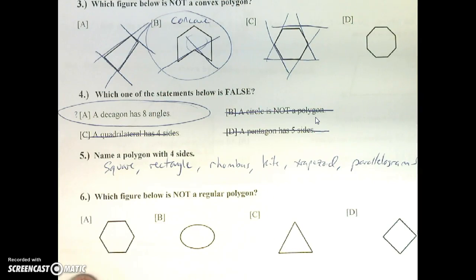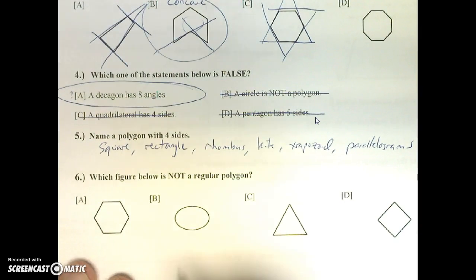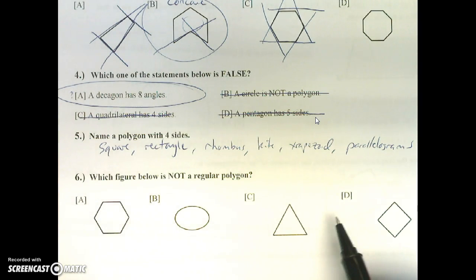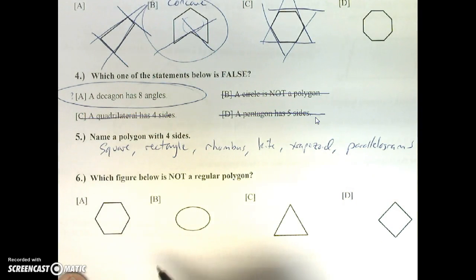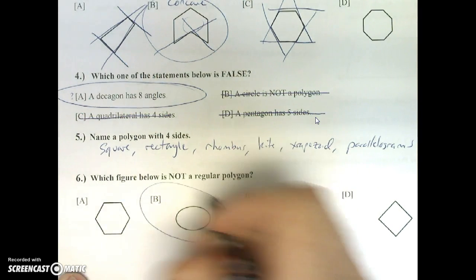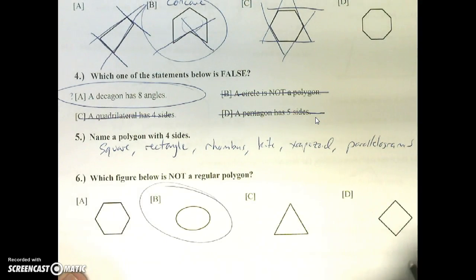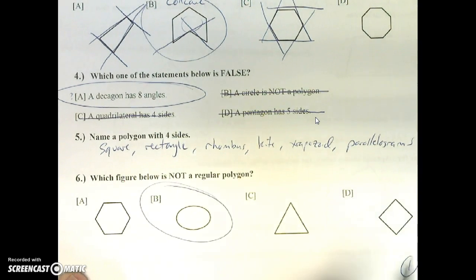Which figure below is not a regular polygon? Regular polygon means all sides, all angles are congruent. Okay? So if we're taking a look at this, here's equilateral triangle, we're good. Square, good. Hexagon, okay, all angles are good. But B is not even a polygon to begin with because it's a circle. Alrighty? That's our first page.